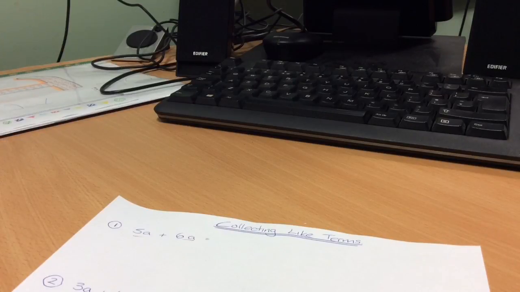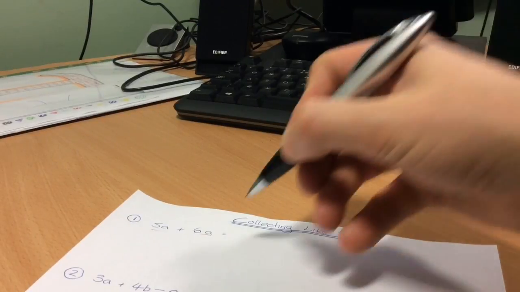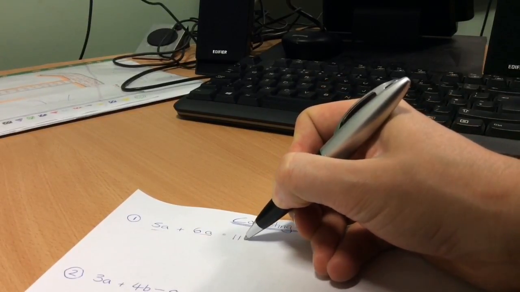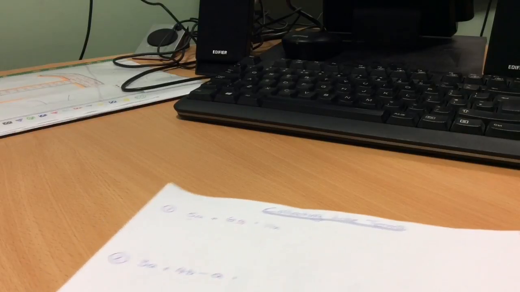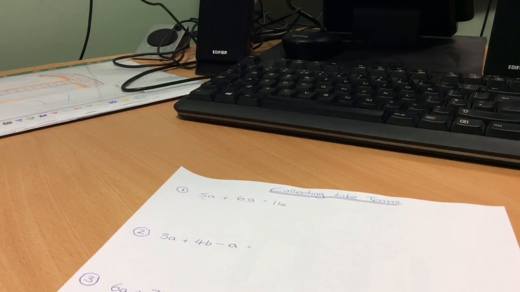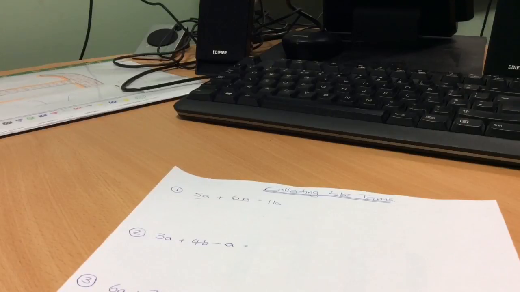So if I've got 5 apples and another 6 apples, 5 A's plus 6 A's, how many A's do I have altogether? It's going to be 11 A's. And that's simplified. If we move on to the second question, now I've got a slightly different question.